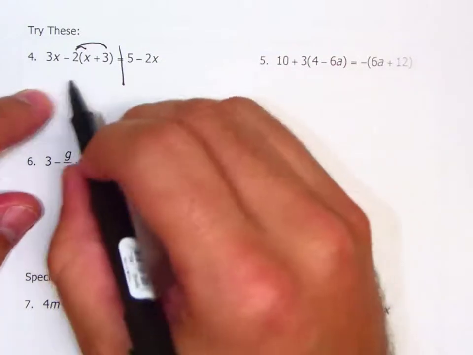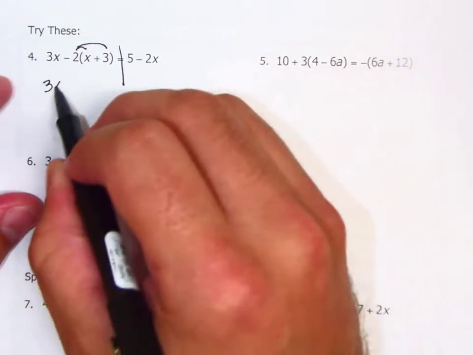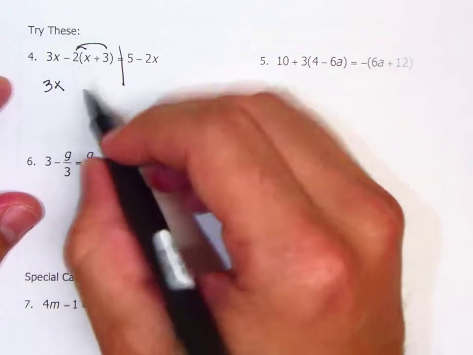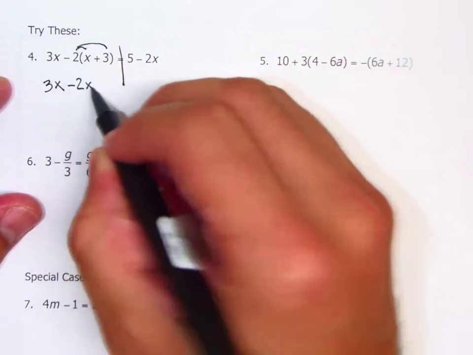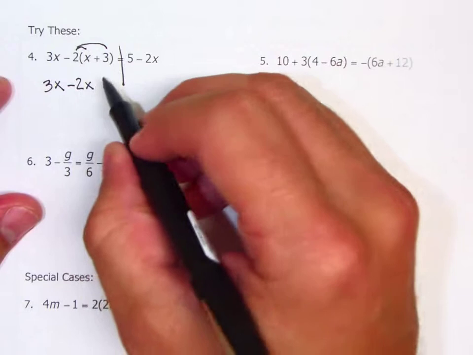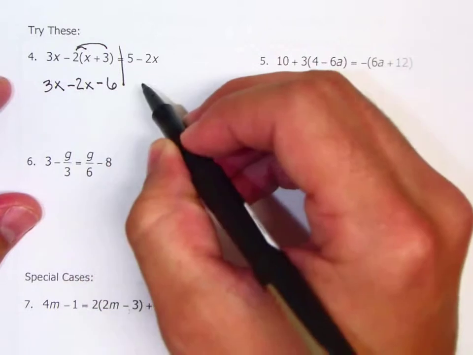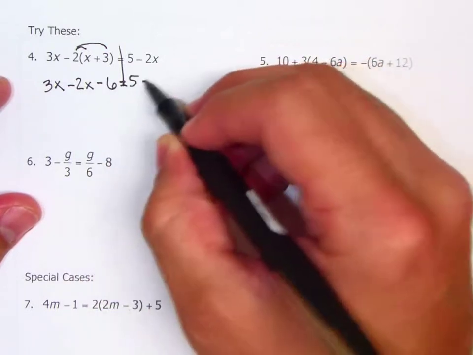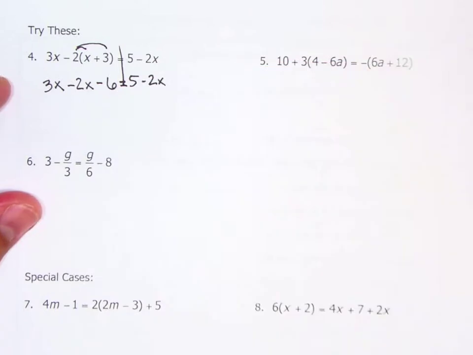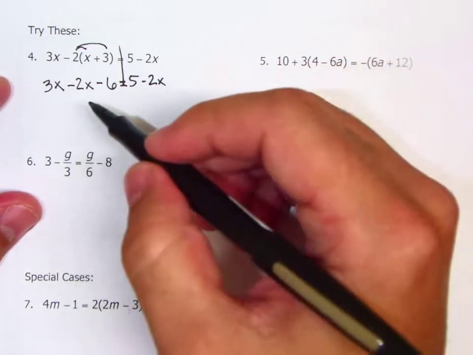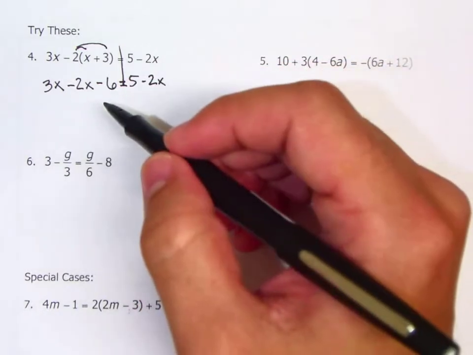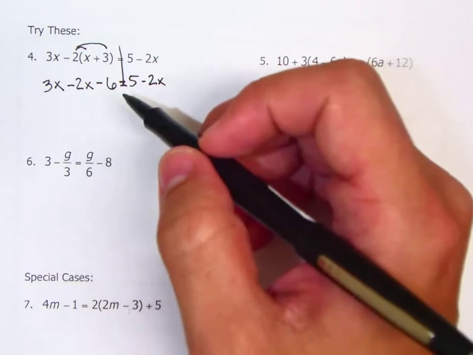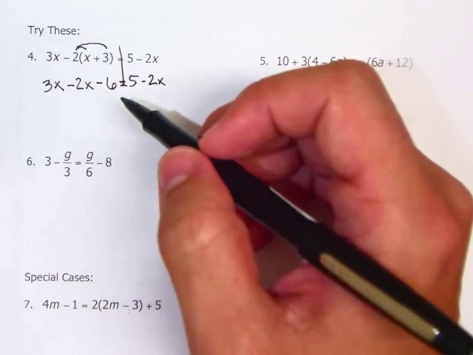Okay, so then the 3x, nothing's going to happen to it quite yet. So it's just going to come down. But I have -2 times x, which is -2x. -2 times 3 is -6. And on the right-hand side, nothing changes as well. -2x. Okay. Another thing that you need to do: you distribute and then you combine like terms. So always distribute first, then combine like terms second.